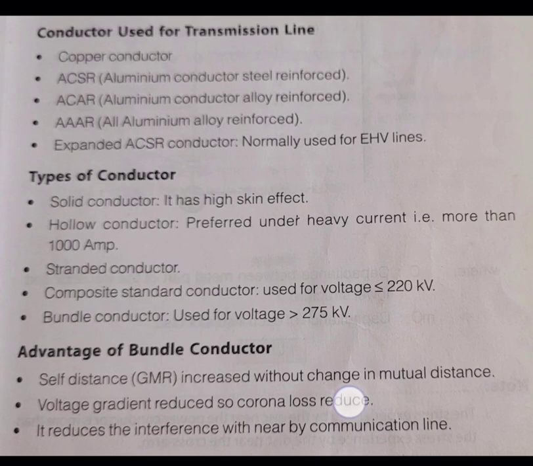Okay. What do you mean by solid conductor? It means the whole conductor is solid. So according to skin effect, the electrons are concentrated on the skin. Skin means outer surface. So it has high skin effect. Okay. What do you mean by hollow conductor? Hollow conductor means only the outer surface is there, inside nothing is there, so there is no skin effect, only current will flow. This is used for heavy current, and saving of conductor material will be there. So hollow conductor is prepared for heavy current, that is more than 1000 ampere, due to absence of skin effect, and saving of copper also will be there.